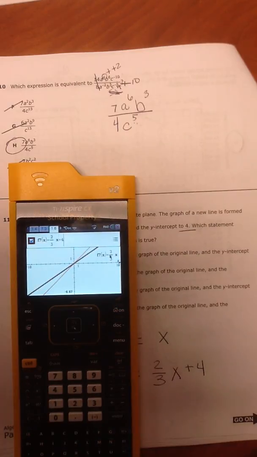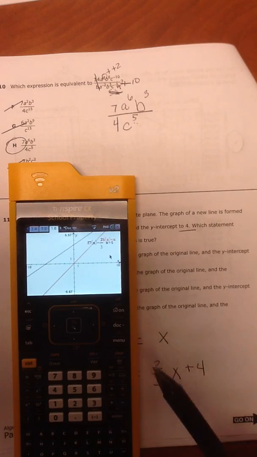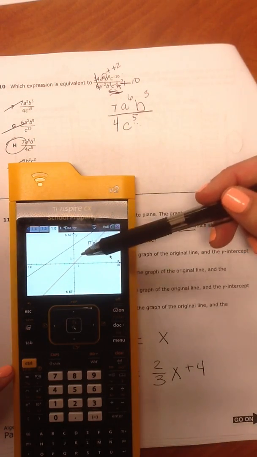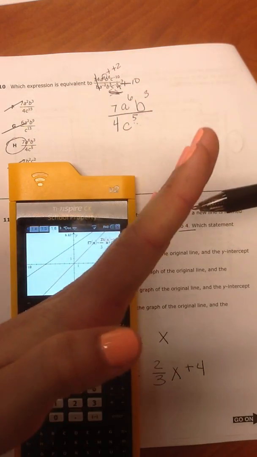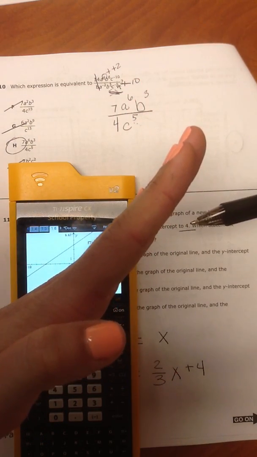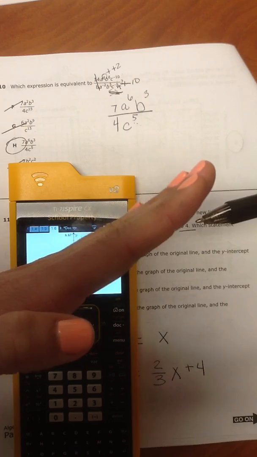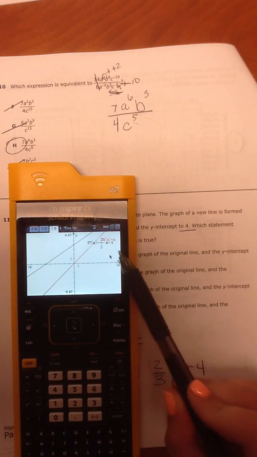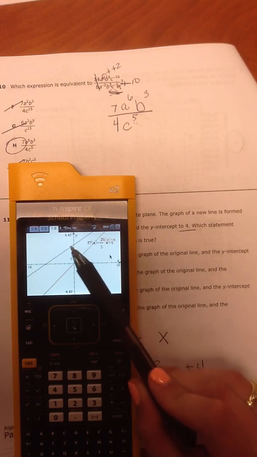Plus 4. Okay, so if you notice between this graph and this graph, it got a little flatter. So here's this regular y equals x parent function, and my new line kind of went like this. So because of the 2/3, it went flatter, and the +4, if you notice, it shifted up.